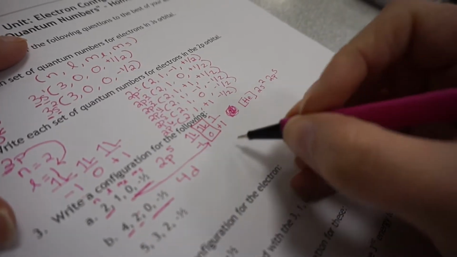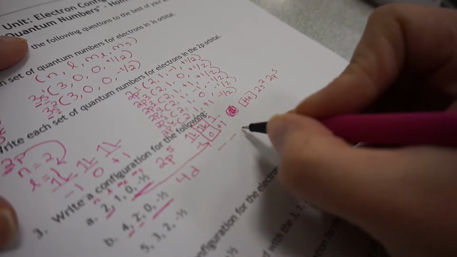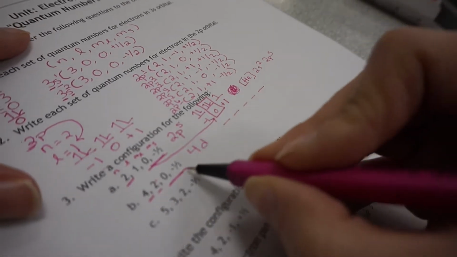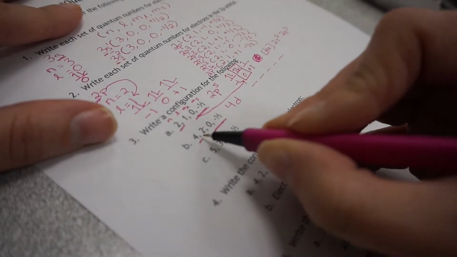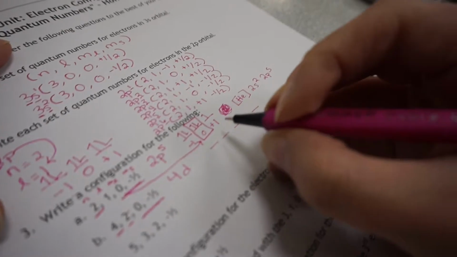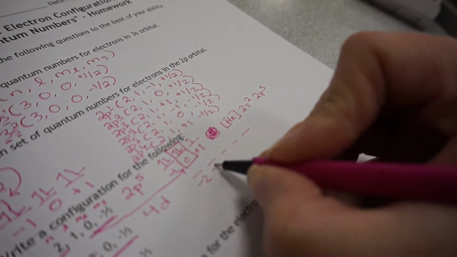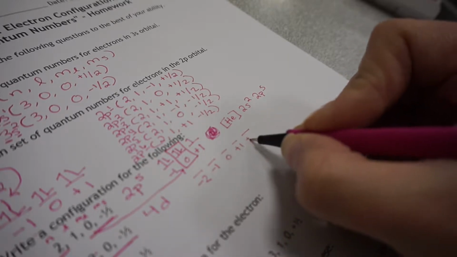So since it's a D orbital, you know that it has 1, 2, 3, 4, 5 sublevels. If you didn't know that, that's okay. Look at the L. It's going to be -2 all the way to +2 in whole numbers. So it'll be -2, -1, 0, +1, +2.